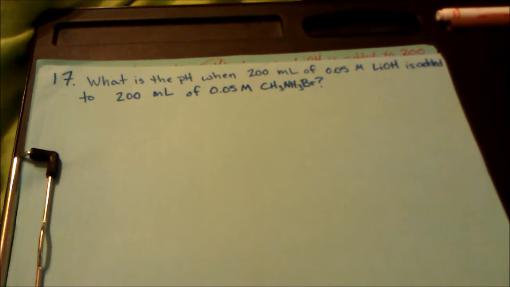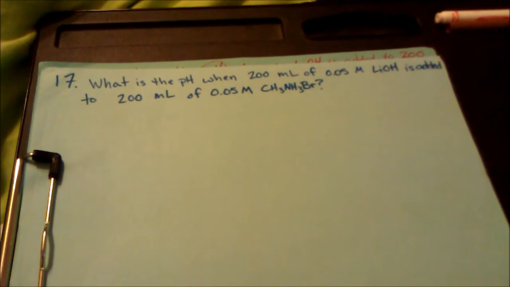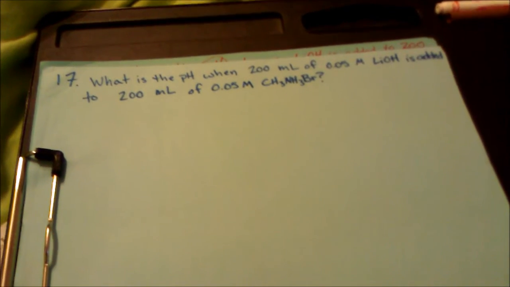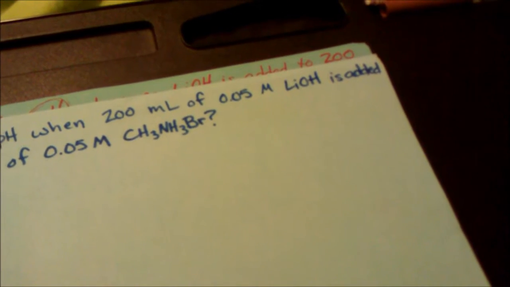Okay, methylamine bromide is a salt. When it dissolves, we're going to end up with methylamine, which is a weak acid, as discussed in problem number 15.